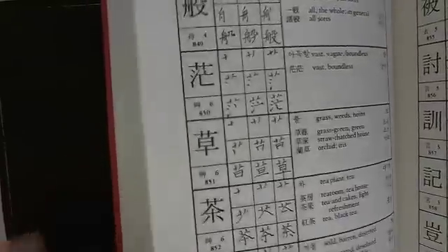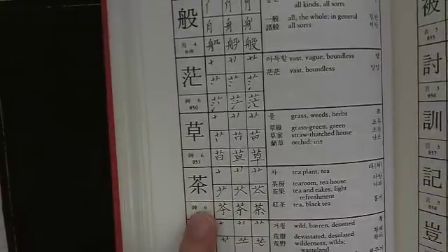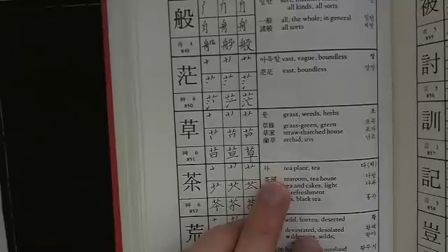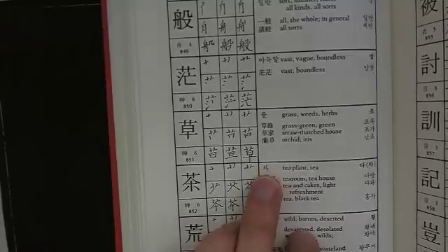Another example. Okay, here's a good one here. The character for tea. This is a 10-stroke character. Basically, in most parts of the world, tea is referred to as cha. The same thing in Korean.